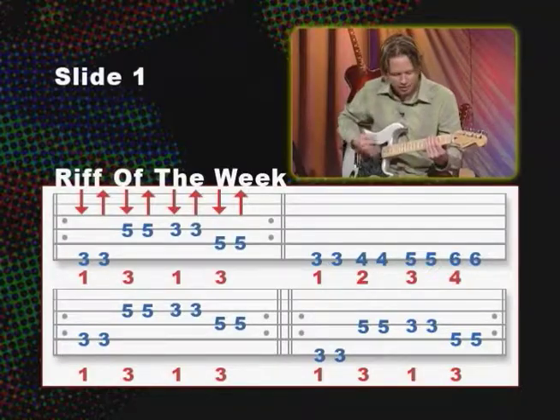Now, what I want to do is I want to put the whole song together for you at a slow speed, then I'll play it at regular speed, and you can kind of see how the whole thing comes together. Here we go, from the beginning.